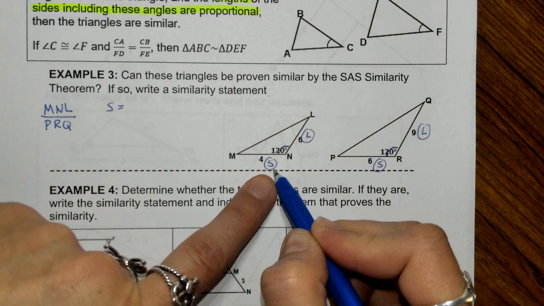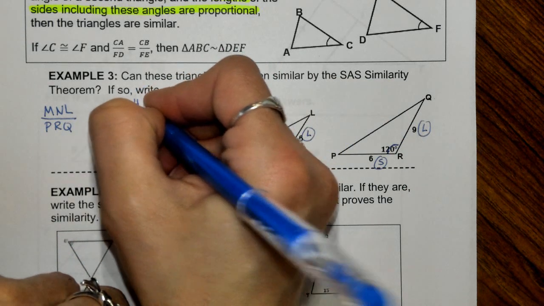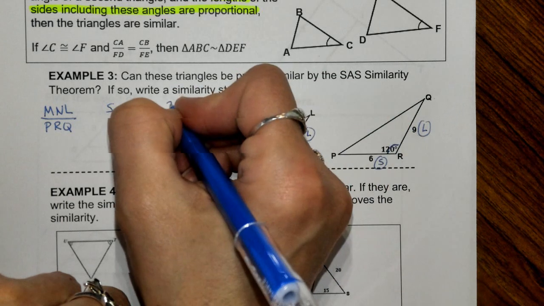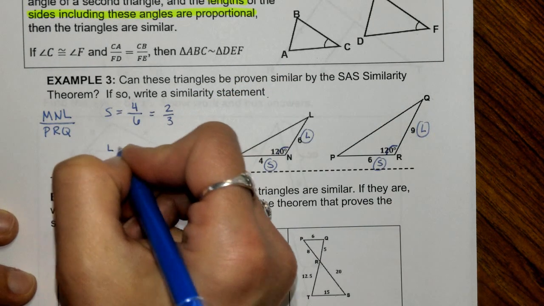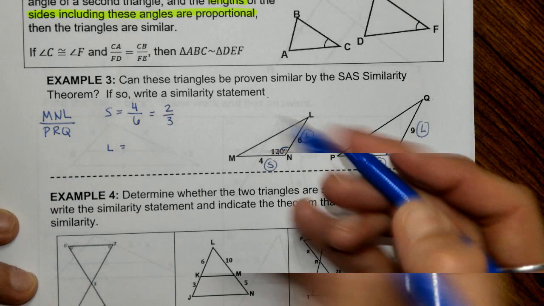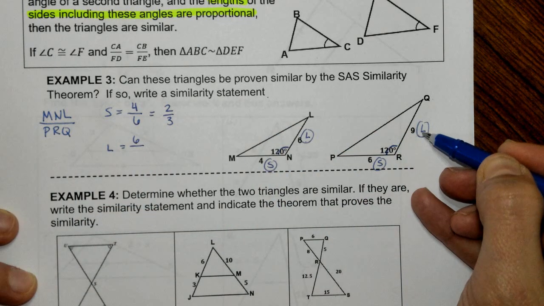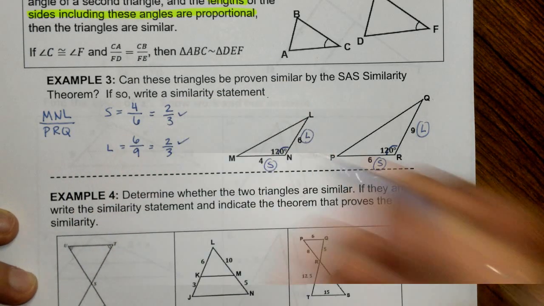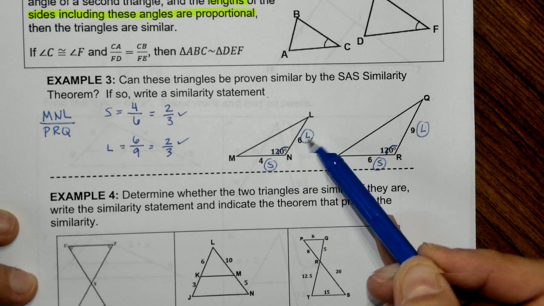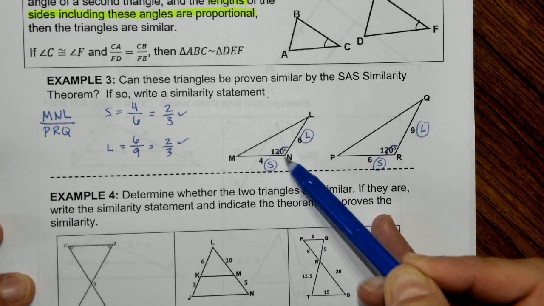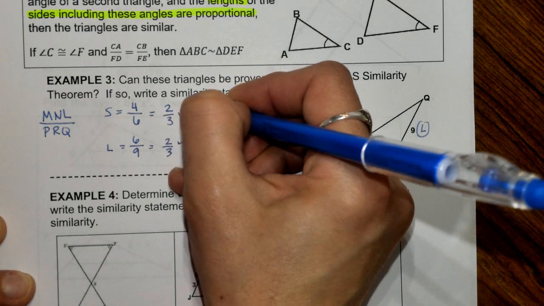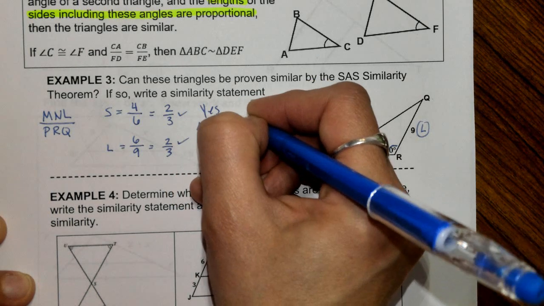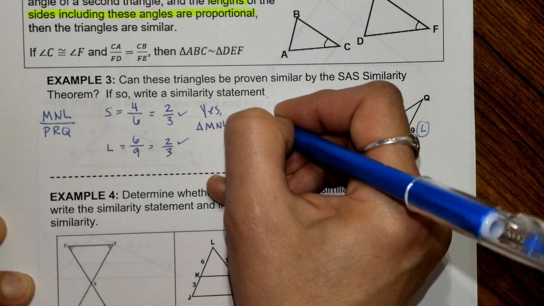M and L on top, the 4 over the 6, small over small. We're going to simplify this down to 2/3. Now we look at the large, M and L, 6 on top, PRQ, 9 on bottom, and this does come down to 2/3 as well. So we have our 2 proportional sides, creating that congruent included angle. So yes, we have triangle MNL is similar to triangle PRQ.